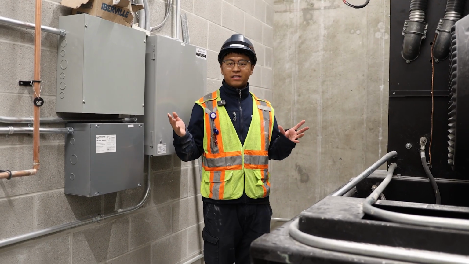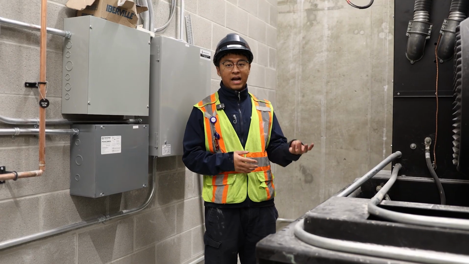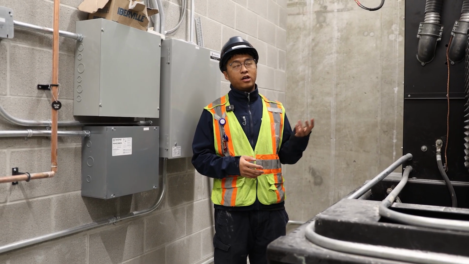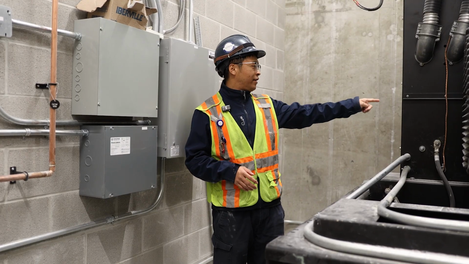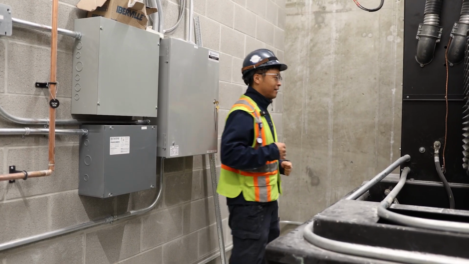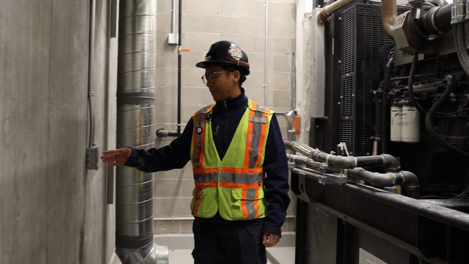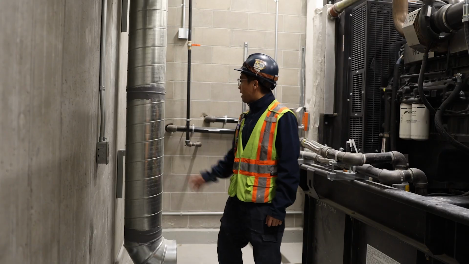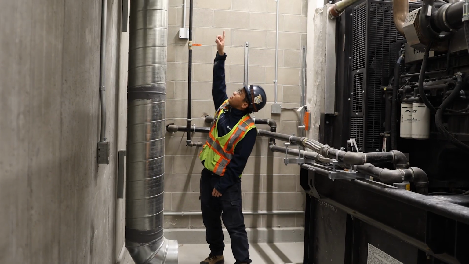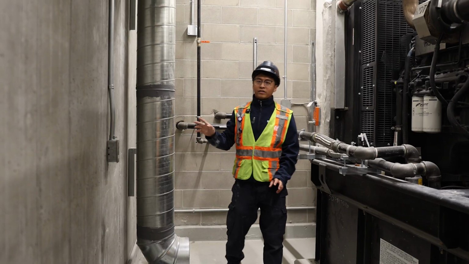So what BMS does for the generator room is we monitor the generator status and we control the combustion air damper and the mixed air damper for the generator room. And there is also a thermostat. Come over here. So this is the space temperature. BMS is monitoring space temperature in the generator room. And then we also have an exhaust fan over there in the corner. That fan stays running all the time.